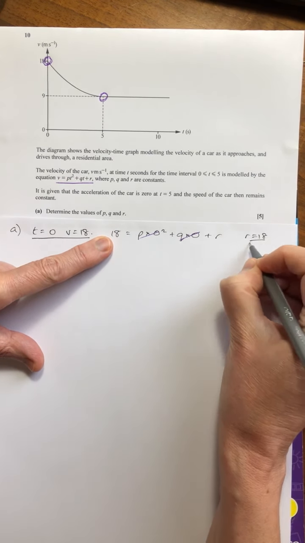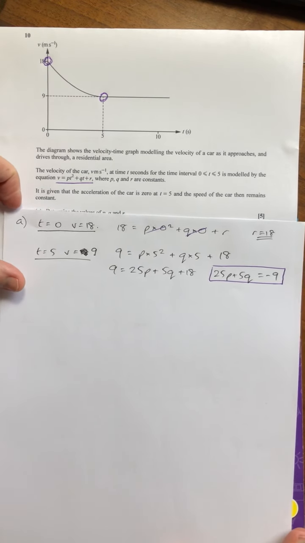So I've done all that I can immediately do. I've worked out the value of R, but annoyingly, I haven't found P and Q. I've got an equation with a P and a Q in it. Now, hopefully, you recognise that as being 1/2 of a simultaneous equation. We need one further equation so we can work out P and Q. And if you think about it, we started off with 3 unknowns. To work out 3 unknowns, you need 3 equations. To work out 2 unknowns, you need 2 equations.